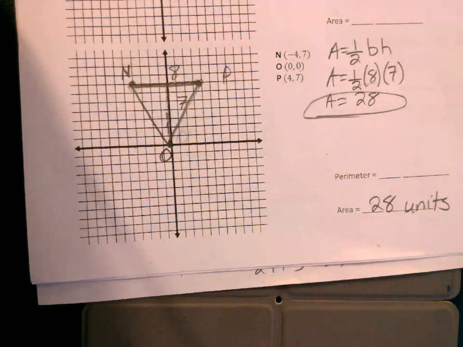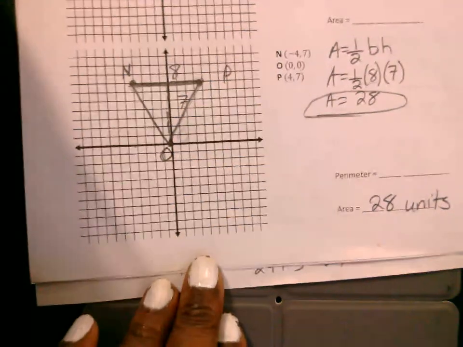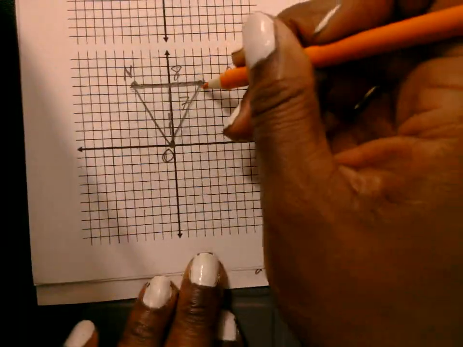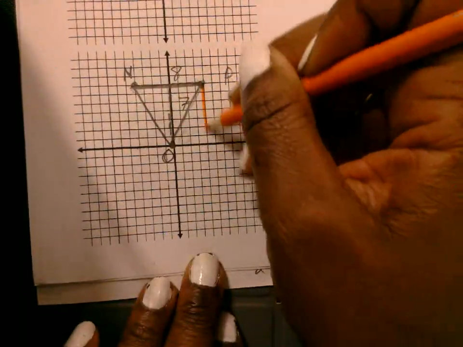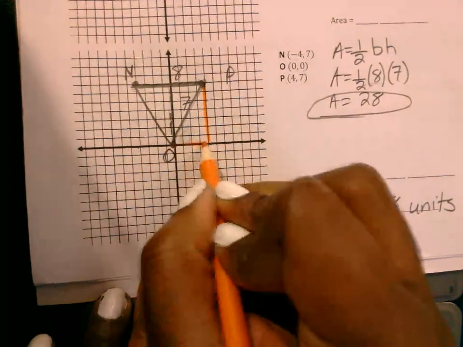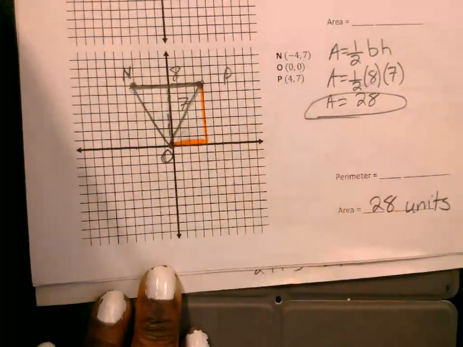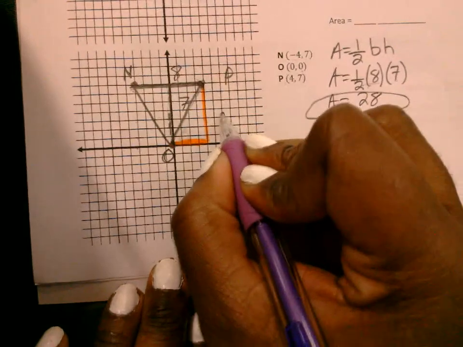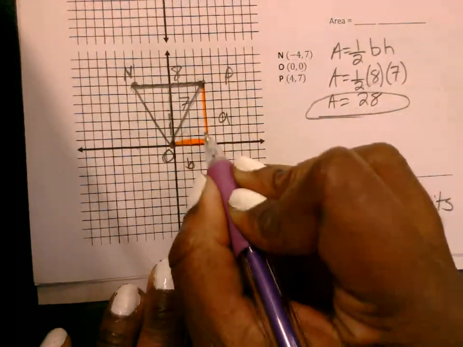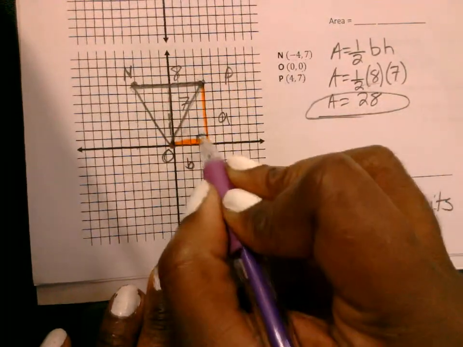I'm going to use a different color. Let me break out my color pencil like I did today in class. All right. And draw a right triangle and find the side that is the slanted side, or the C. So I'm going to draw my right triangle. And do you see how this could be my side A and this is going to be my side B? Because those are the two sides that form the right angle.